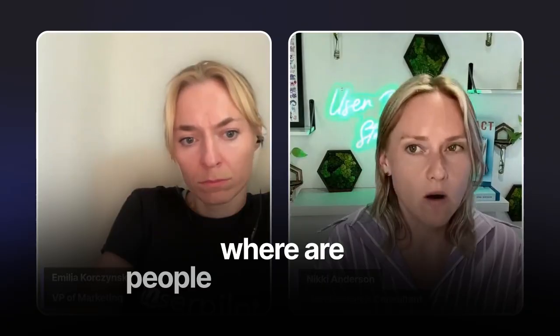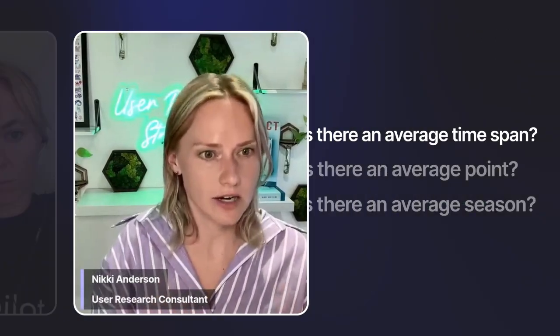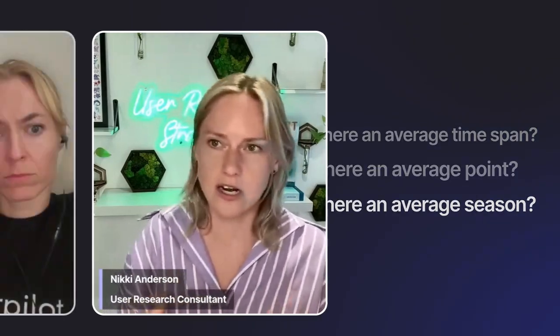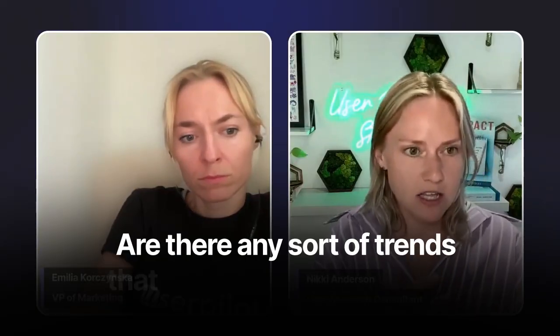One of the best things that you can do is look into your data analytics and understand where people are starting to churn. Is there an average time span, or an average point, an average season, or a segment that seems to churn repeatedly? Are there any sort of trends that you can find in the data? And then ideally you are targeting those people in particular.